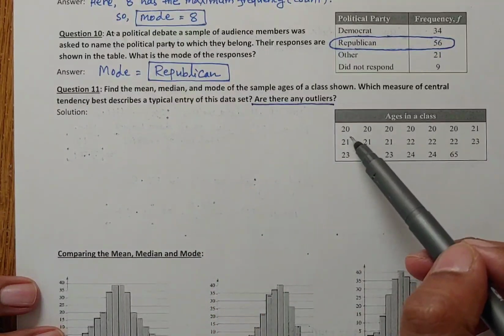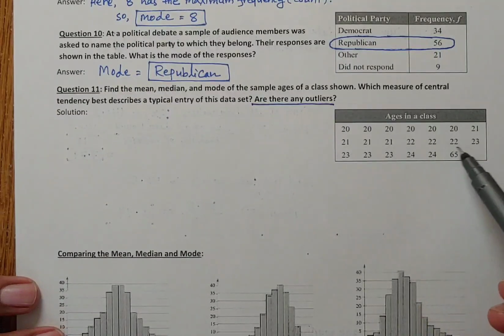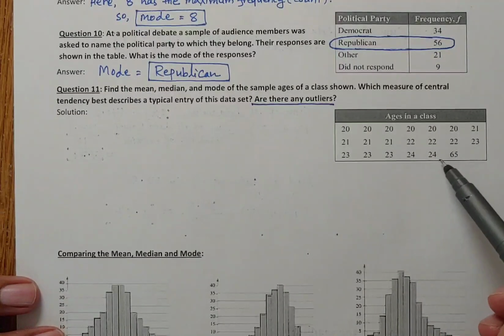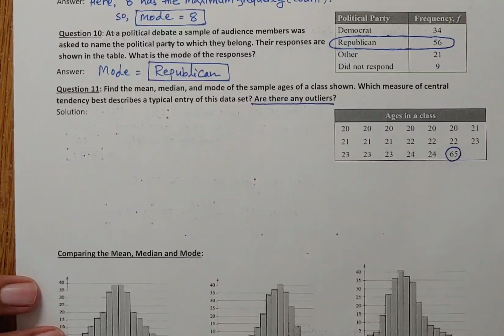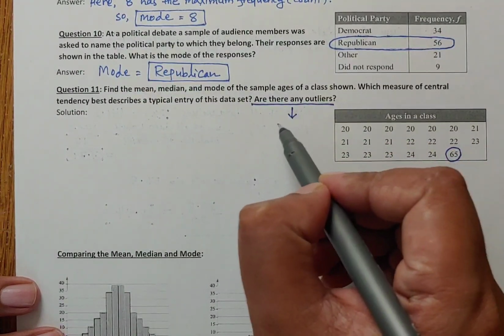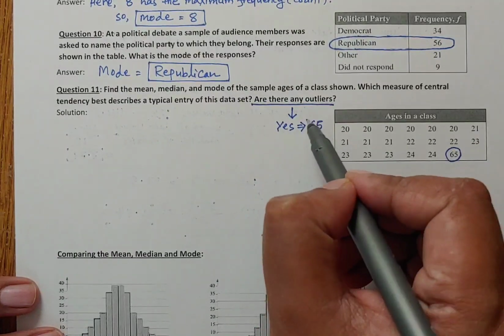All the data are 20, 20, 20, 20, 21, 21, 21, 22, 23, 23, 24, and there is one number which is much bigger than the other numbers, right? So that is the outlier. Yes, the outlier is 65.